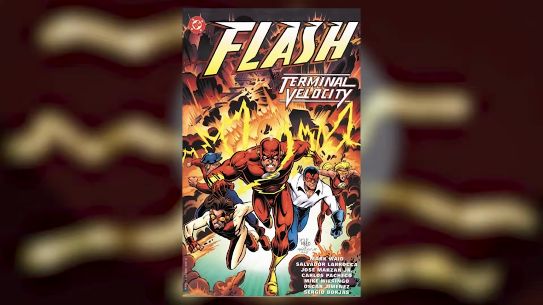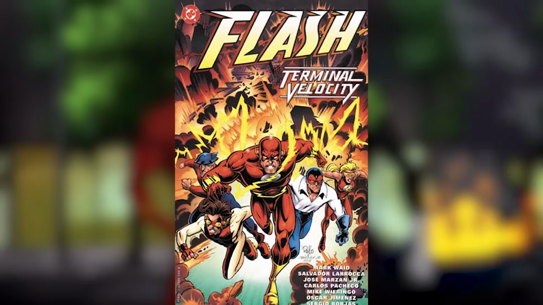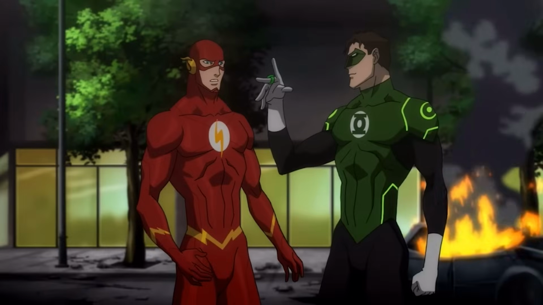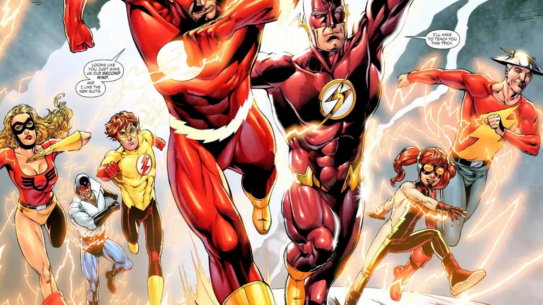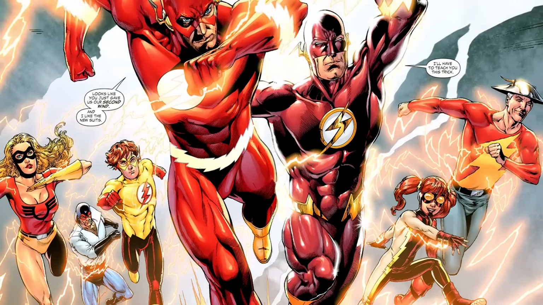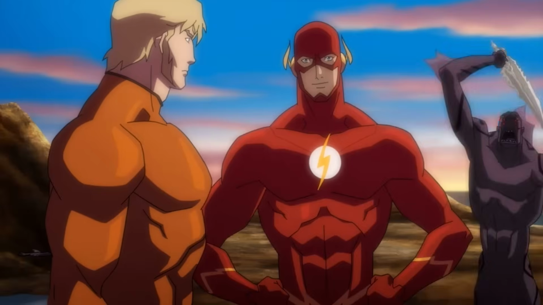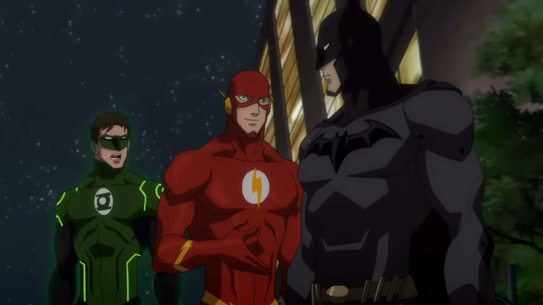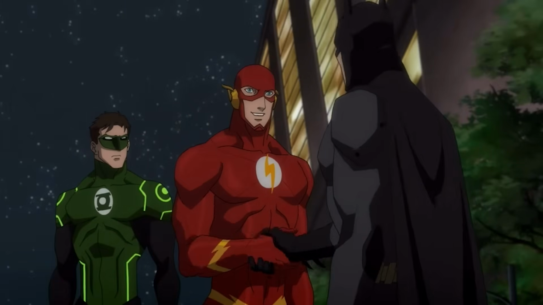Now, I know what a lot of you Flash fans are thinking. Terminal Velocity is a story that focuses on Wally West's era as the Flash, but I don't think it makes a huge difference if you change the Flash to be Barry Allen. At the end of the day, the story focuses on the Flash family, the introduction of the Speed Force, and also the villain organization Cobra. I feel like you can replace Wally's arc with Barry's, and Bart Allen or Impulse's arc with Kid Flash, that being Wally West.